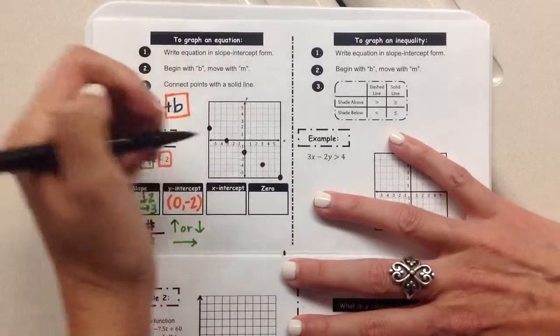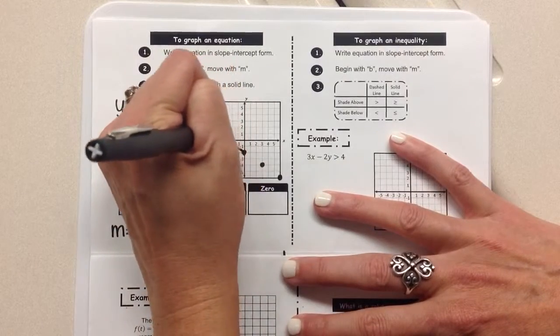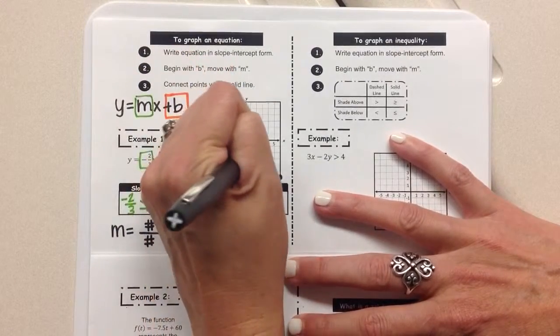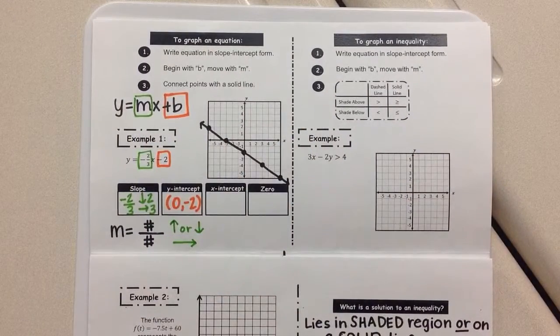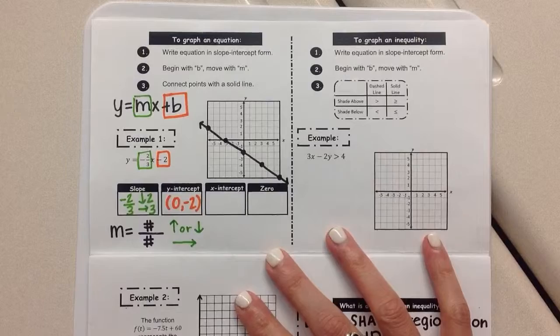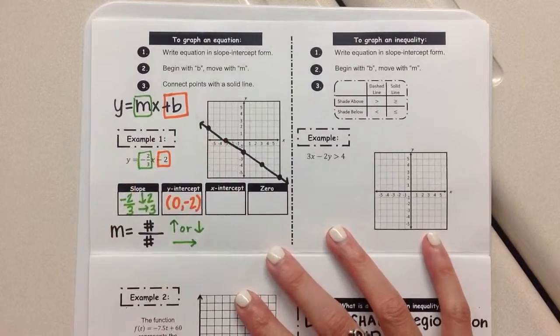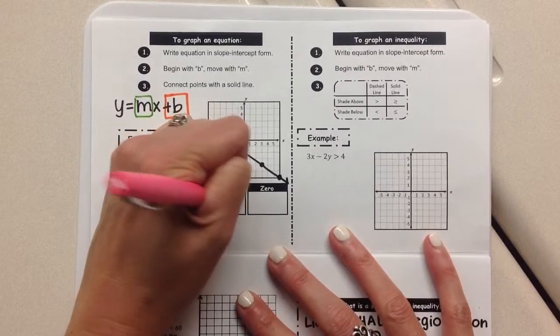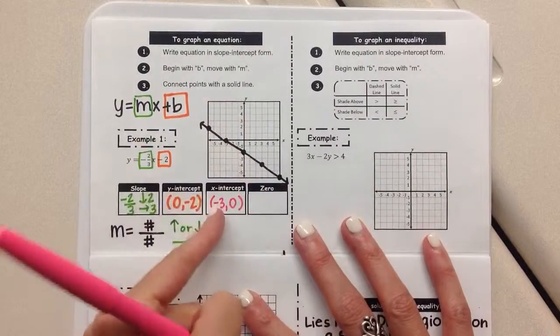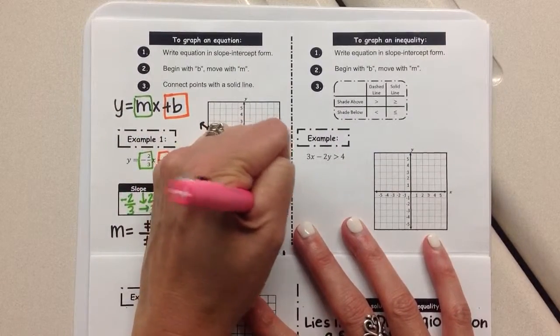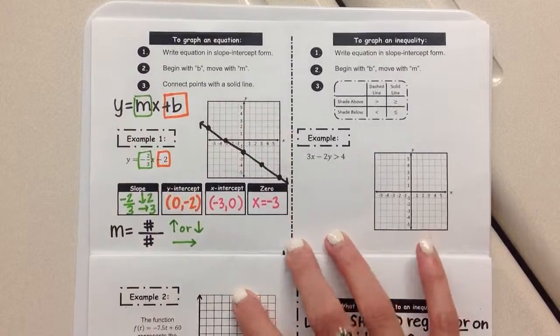And again, I'm going to go ahead and connect these ordered pairs because there is nothing in my problem that said I need to leave those as ordered pairs and leave them as dots. So I'm not skipping any x values, so I want to connect. And now my x-intercept is the point where we cross the x-axis, and we cross the x-axis at negative 3, so that's going to be the ordered pair negative 3, 0. And your 0 is the same as your x-intercept, so it's x equals negative 3.